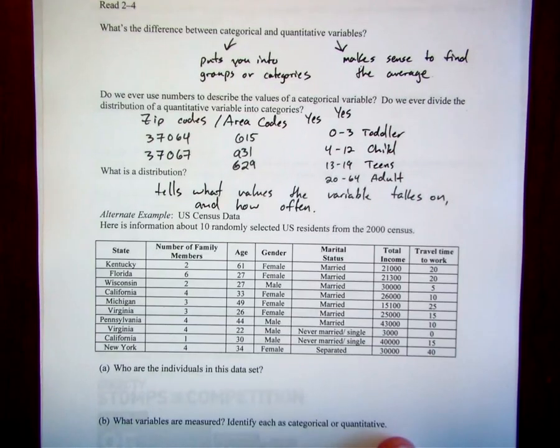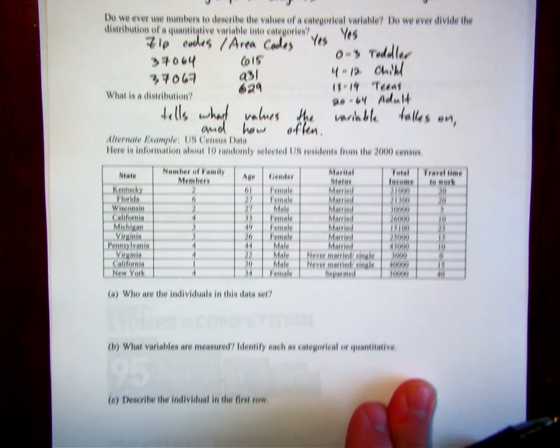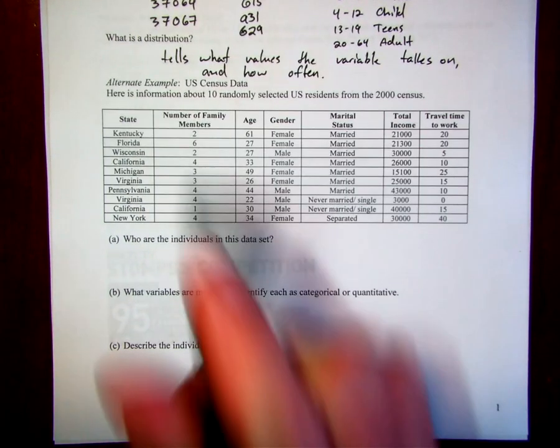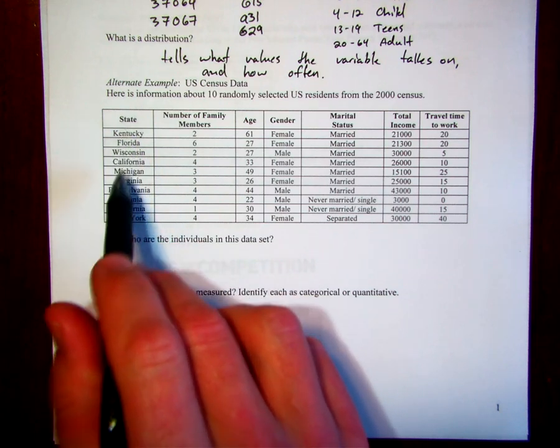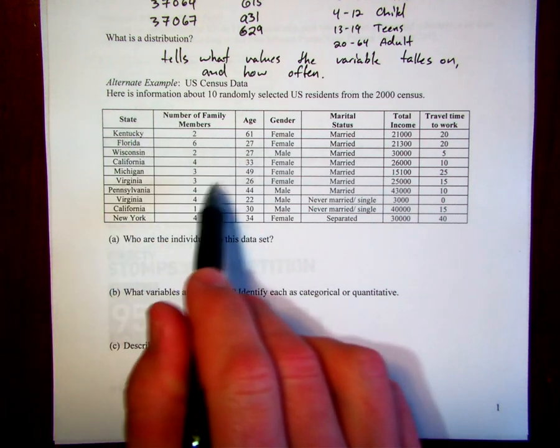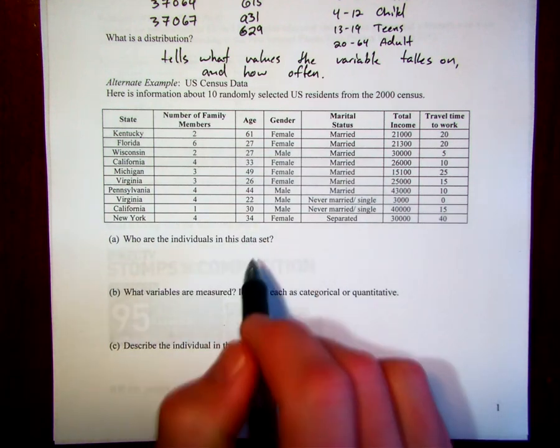So here we go. Alternate example, U.S. Census data. Here's information about 10 randomly selected U.S. residents from the 2000 census. You can see that there's 10 individuals right here. Some were born in Kentucky, California, Michigan. It tells the number of family members, etc. So who are the individuals in this data set? This is not a trick question.